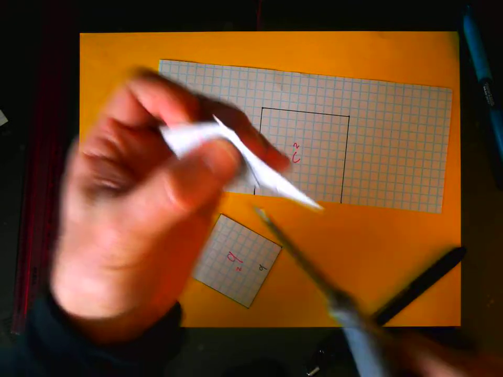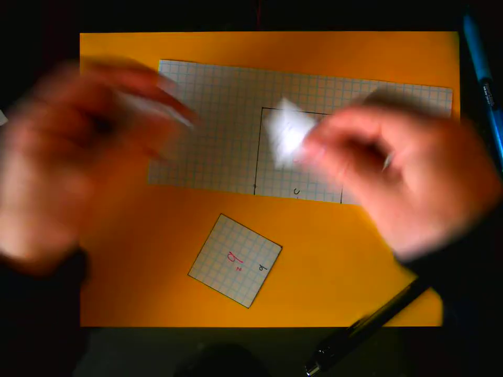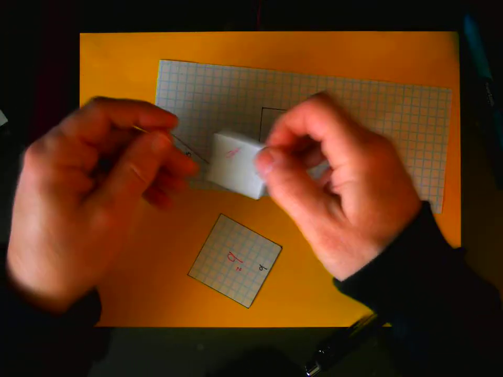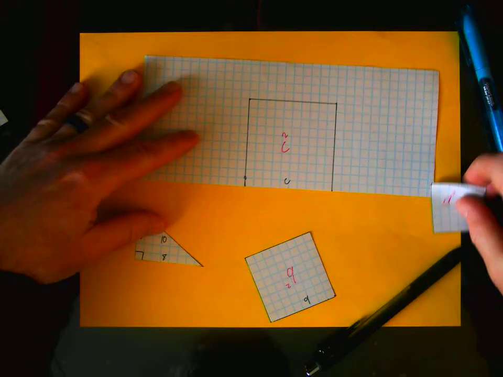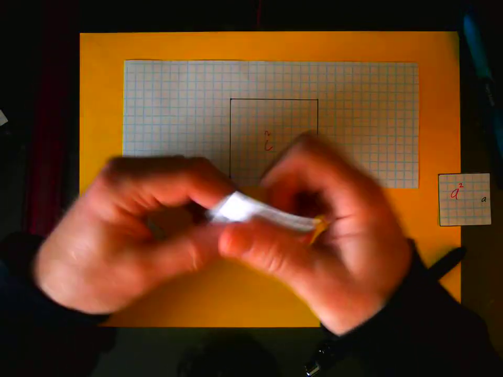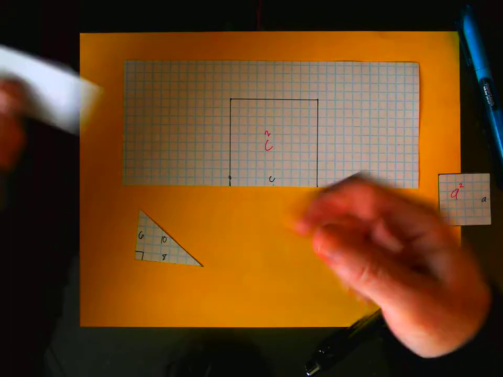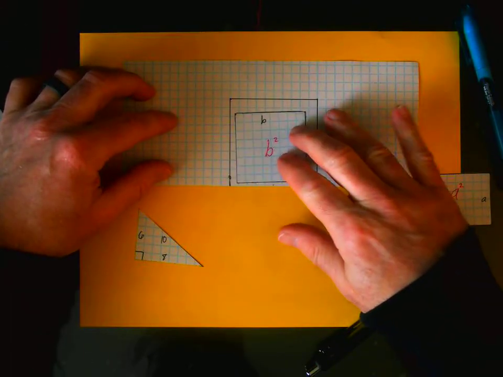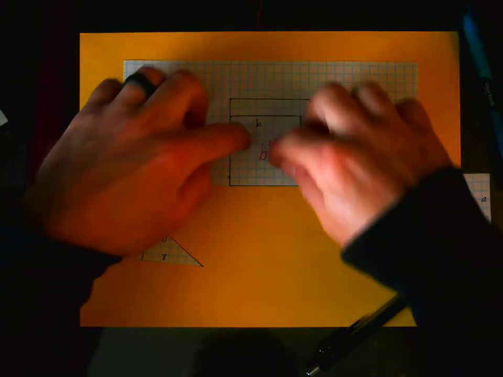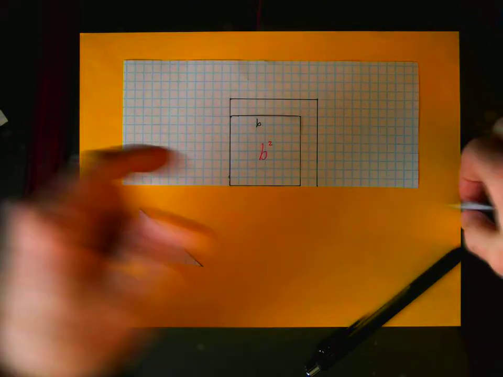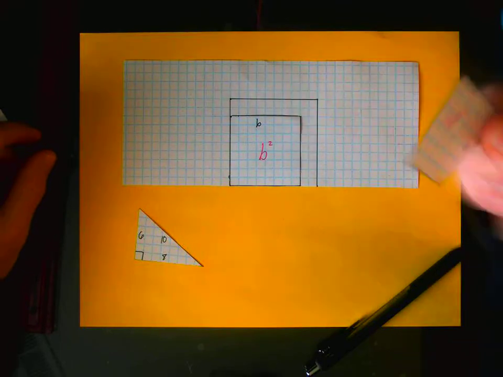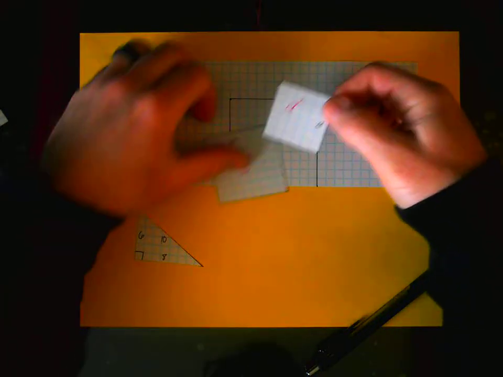Alright, so there's my triangle right there, my 6, 8, 10. Oh, it's beautiful too. You know, if you wonder if there's beauty in mathematics, it's right there. So, look at that, b squared. Bam! Now, a lot of people are like, well, how's this supposed to fit? This is stupid. I thought you said it was going to fit.